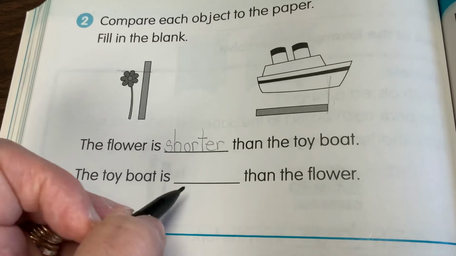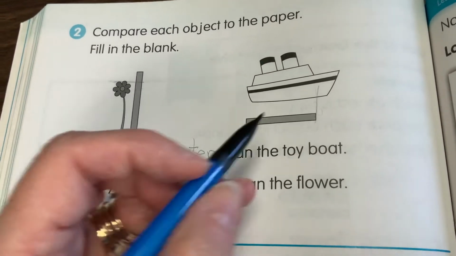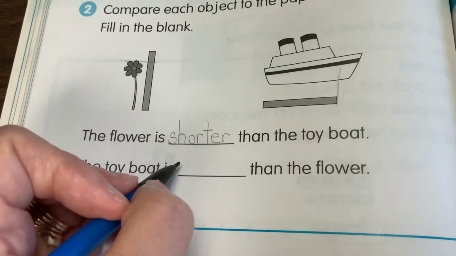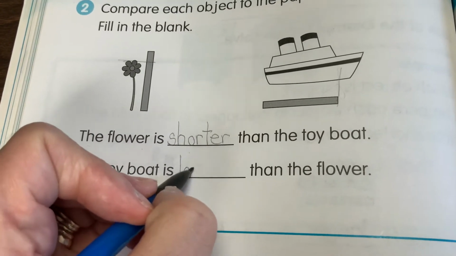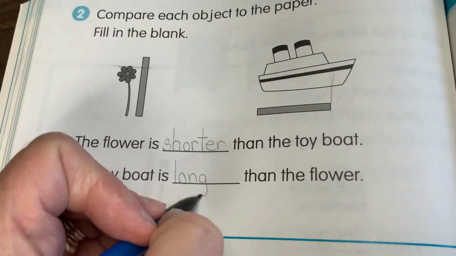The toy boat is blank than the flower. Well, it is longer. I just switched the sentence around, so we use a different word here.